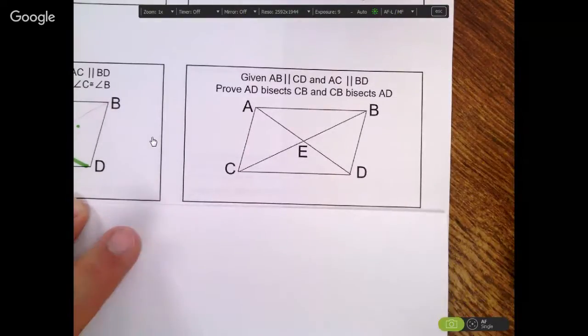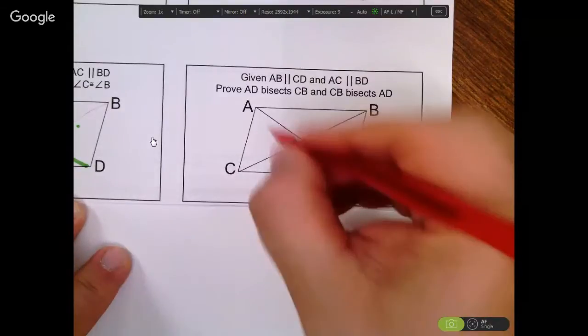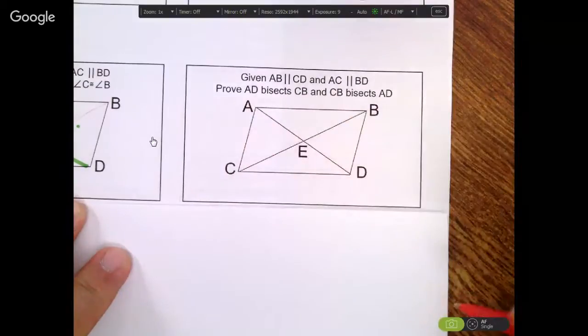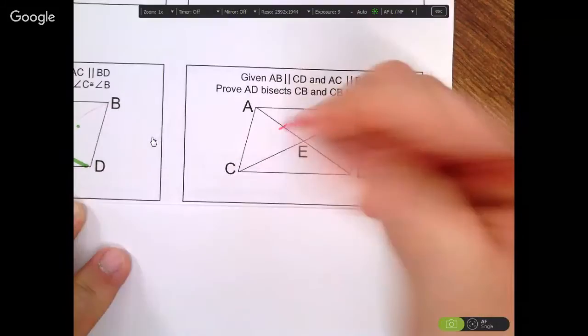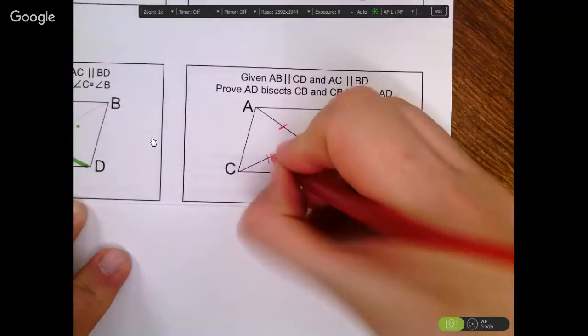What does it mean to bisect something? Cut it in half. So that means AE would be congruent to... basically what we're trying to prove is that these are congruent and those are congruent.